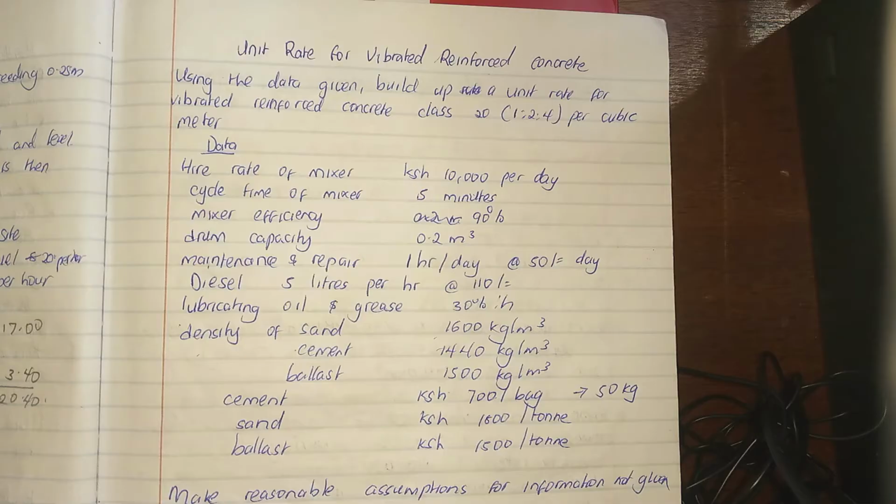The data: hire rate of the mixer is 10,000 shillings per day. Cycle time of the mixer is 5 minutes. Mixer efficiency is 90%. Drum capacity is 0.2 cubic meter. Maintenance and repair is 1 hour per day, and each day is 50 shillings. Diesel is 5 liters per hour. Each liter of diesel is 110 shillings. Lubricating oil and grease is 30%.